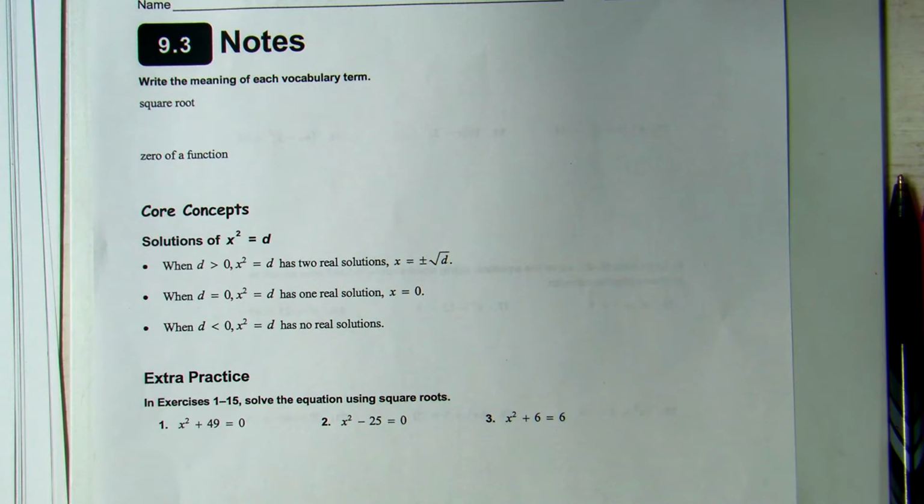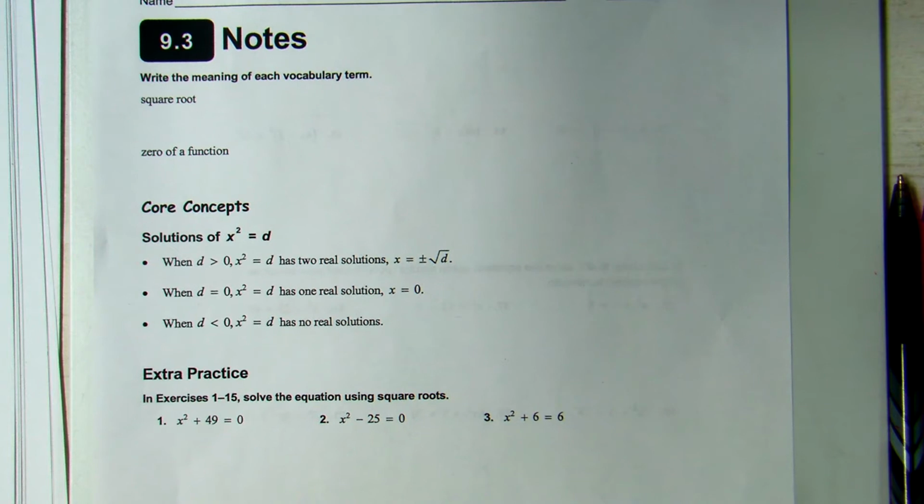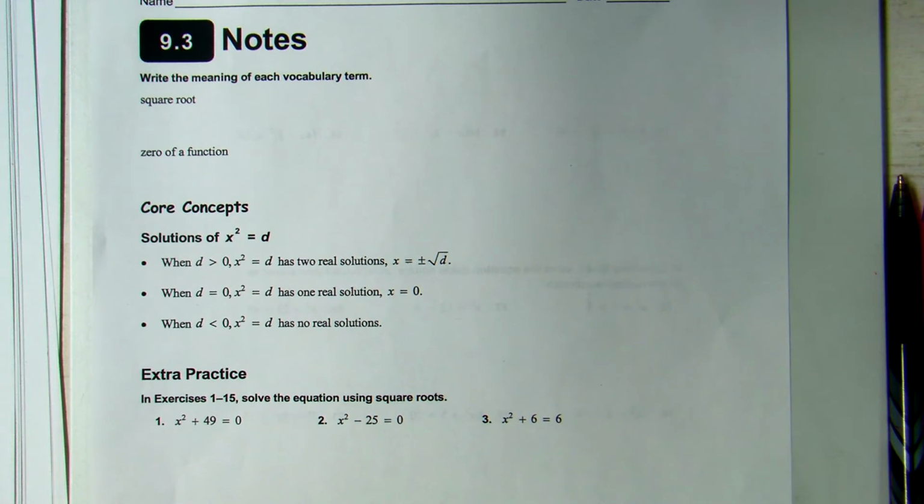All right, this is Coach Williams, and we are going to go over 9.3 notes today. We're going to deal with solving quadratics using square roots. And so this is pretty simple when it comes to the square root itself. We've already covered this in previous chapters and previous units. So this shouldn't be too difficult to start out.